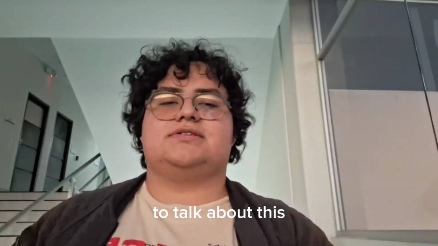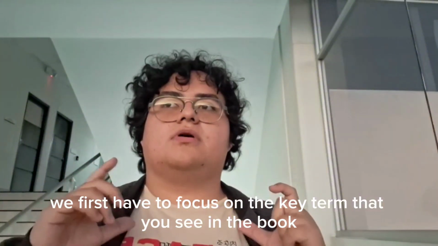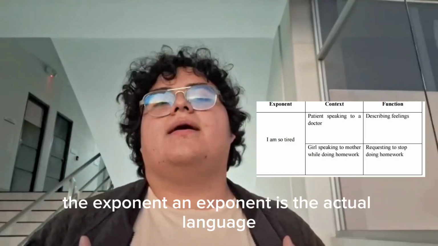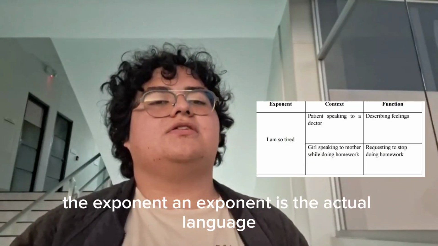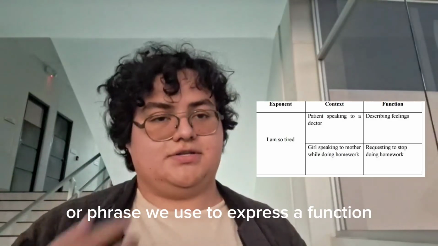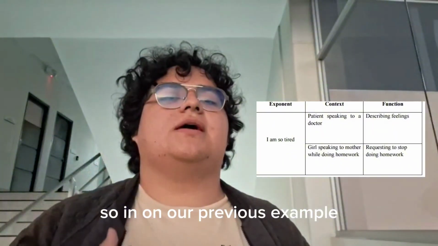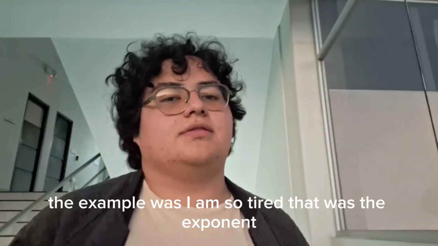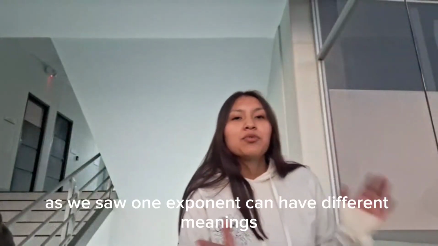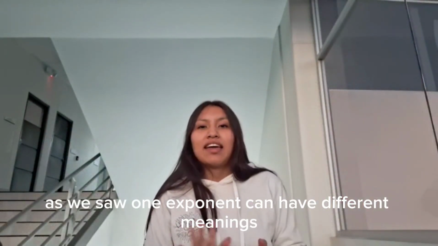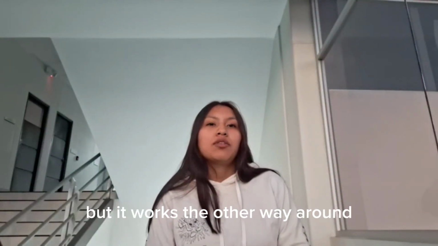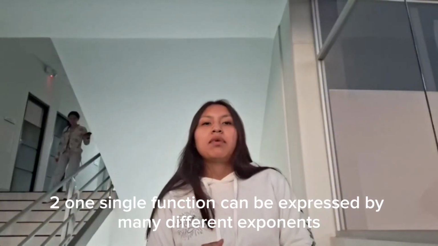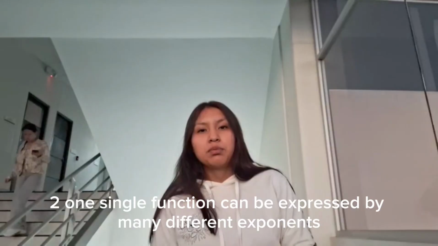To talk about this, we first have to focus on the key term that you see in the book, the exponent. An exponent is the actual language or phrase we use to express a function. So in our previous example, the exponent was "I am so tired." And as we saw, one exponent can have different meanings, but it works the other way around too. One single function can be expressed by many different exponents.